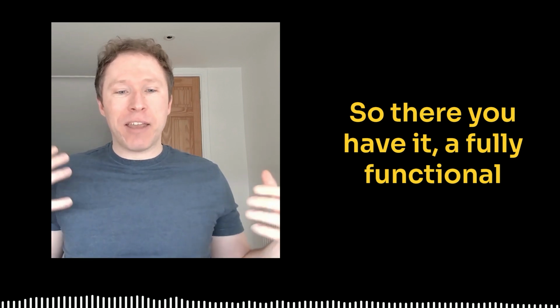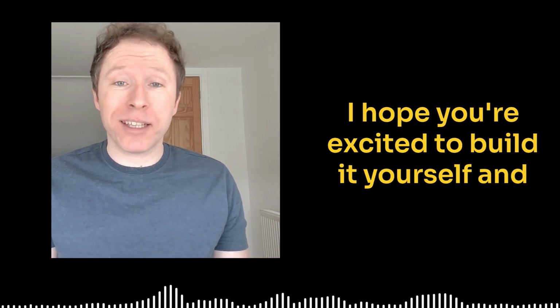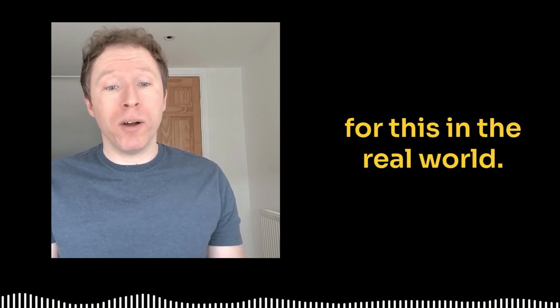So there you have it, a fully functional QR code generator built with Python. I hope you're excited to build it yourself and you can see the applications for this in the real world.